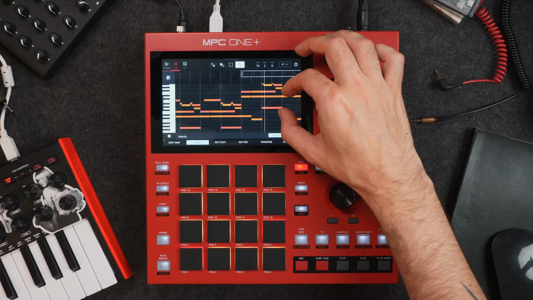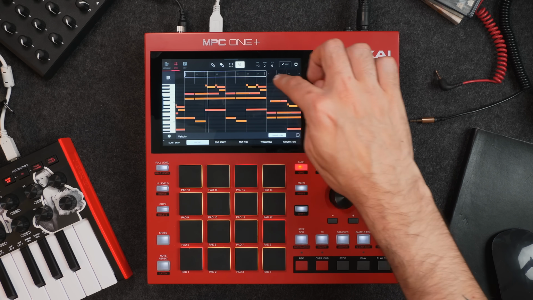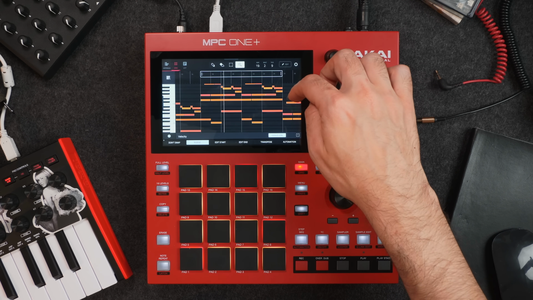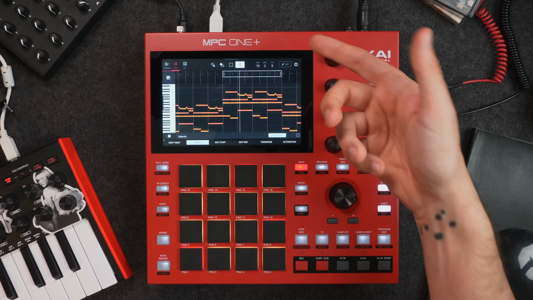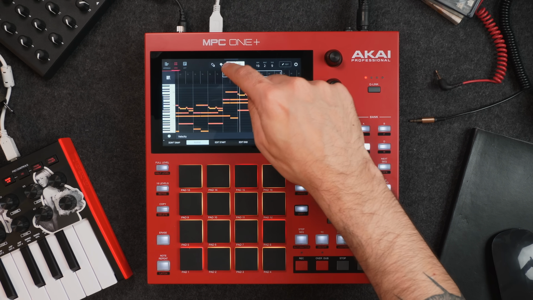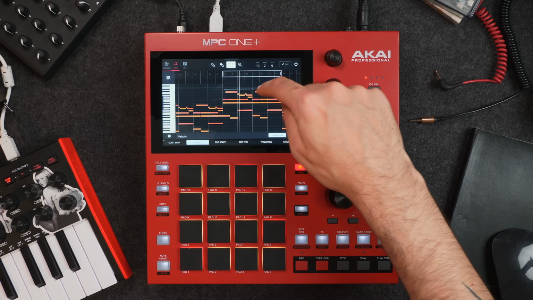If I pinch zoom, that all makes sense. So I know I want these 8 bars right here. Let's say I want to transpose these notes. I know that I have to select all these notes like this.